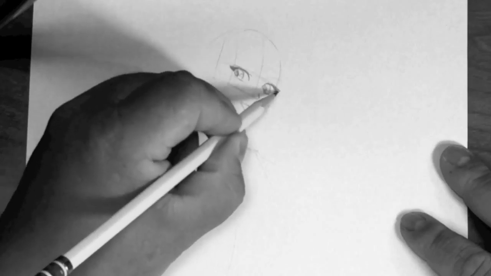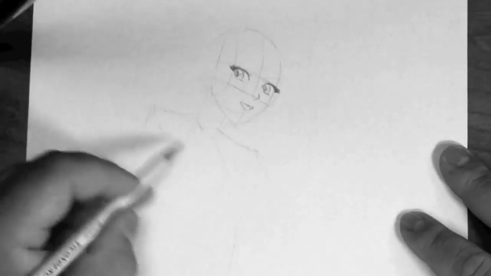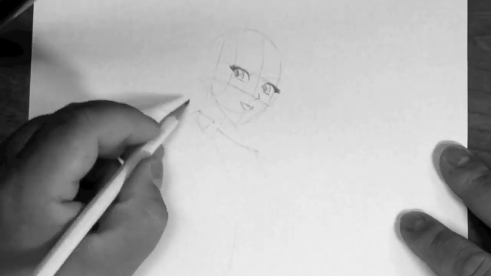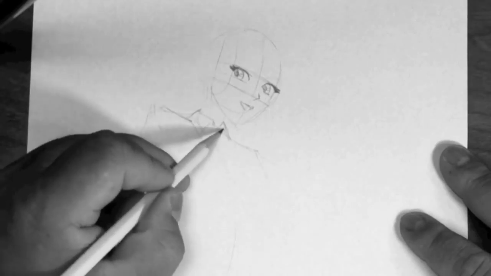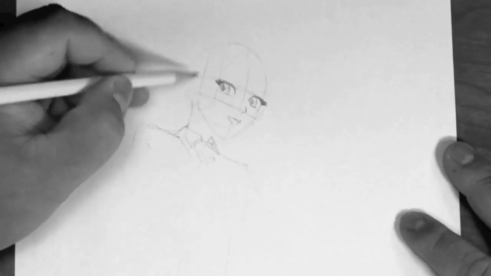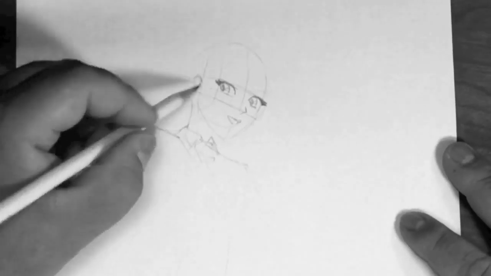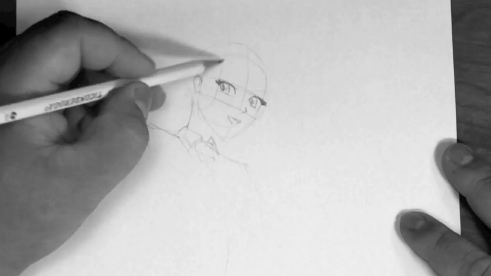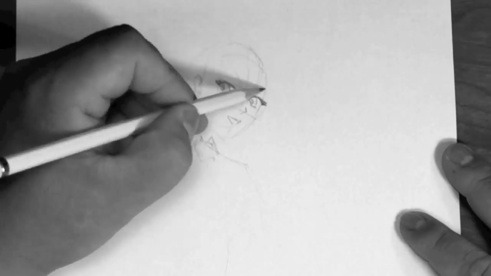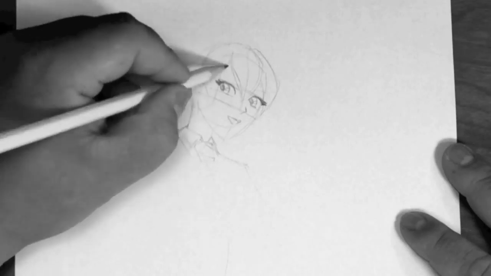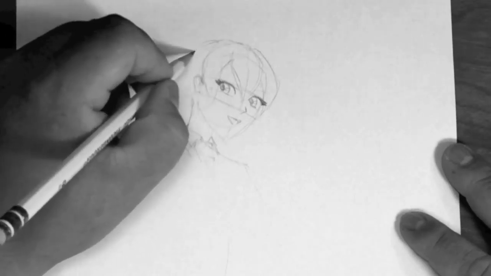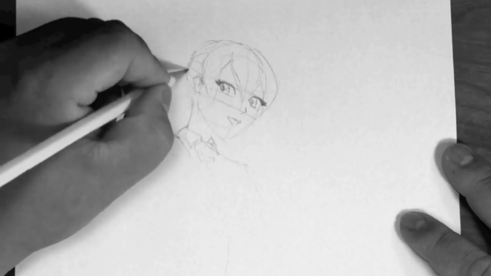Right there, I'm trying to give a little roundness to the eyes so they don't look so flat. And here I've decided that I was just going to go with a simple button shirt and tie kind of look for the character. Also, the placement of the top of the eyes and where the nose goes is, for me at least, a pretty easy place to fit in the ear, because the ear is typically between the eyes and the bottom of the nose.